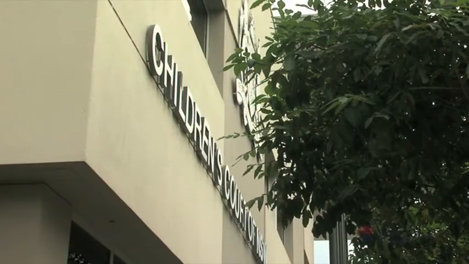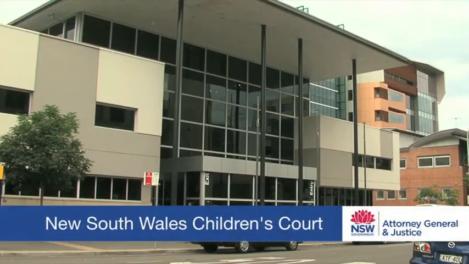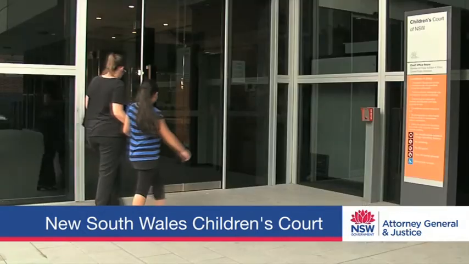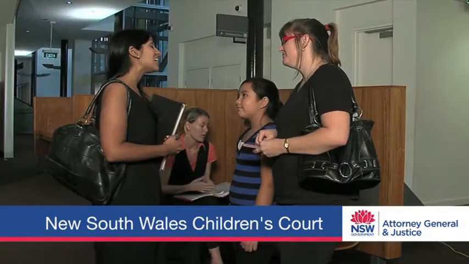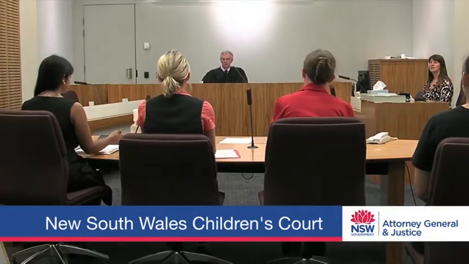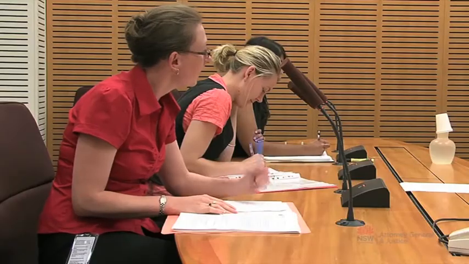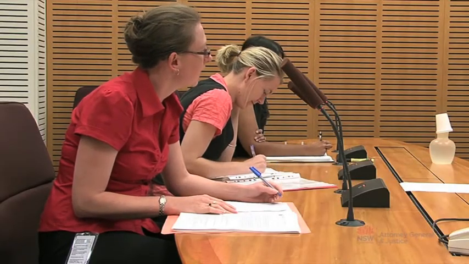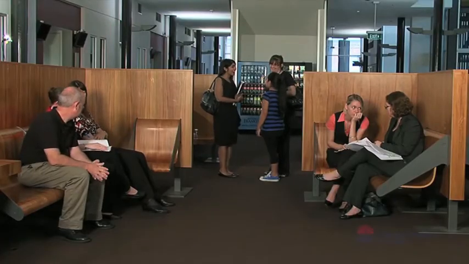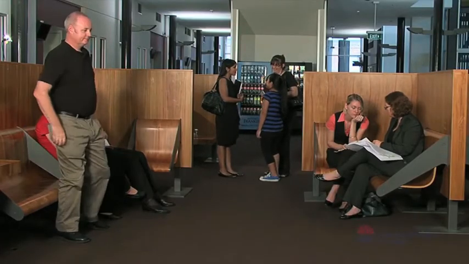The New South Wales Children's Court deals with matters relating to the care and protection of children and young people. The court can make different types of orders about the care and protection of your child. The job of the Children's Court is to make decisions about how children will be kept safe and healthy. It's important that you can provide input into the future care of your child. One way to do this is by taking part in a dispute resolution conference or another type of mediation.